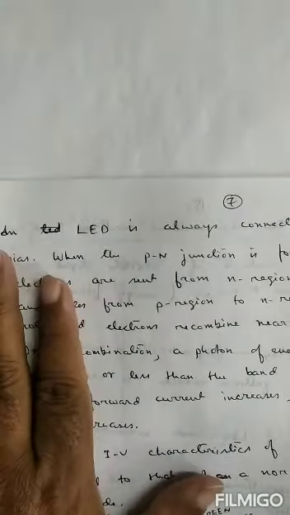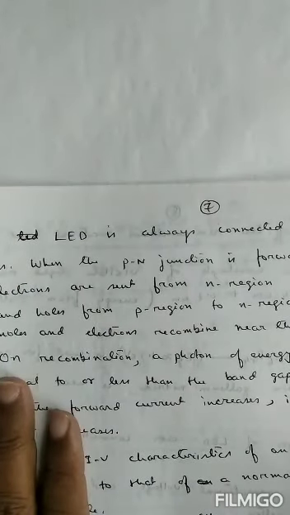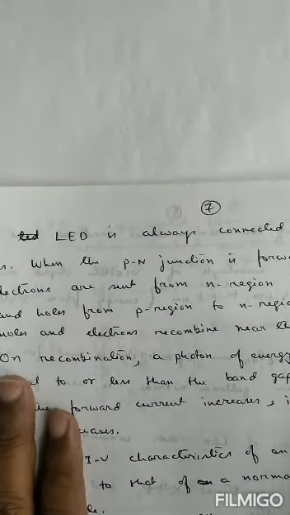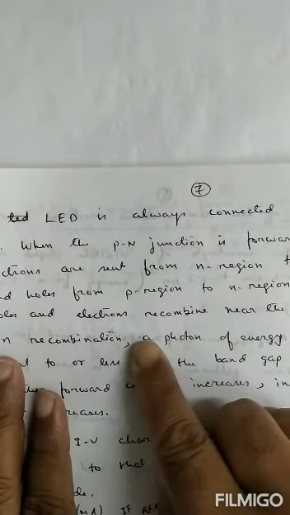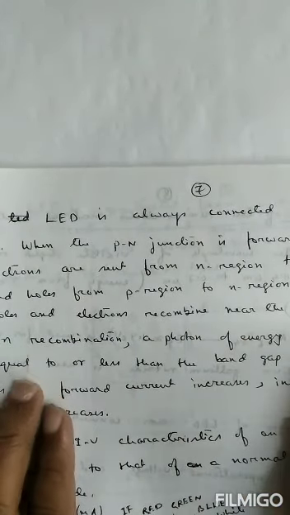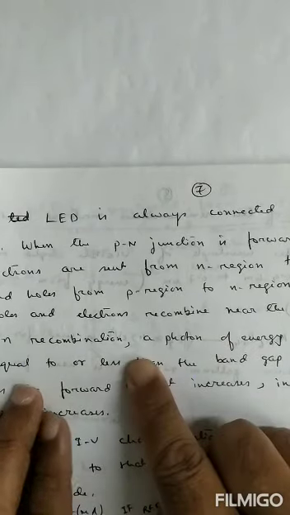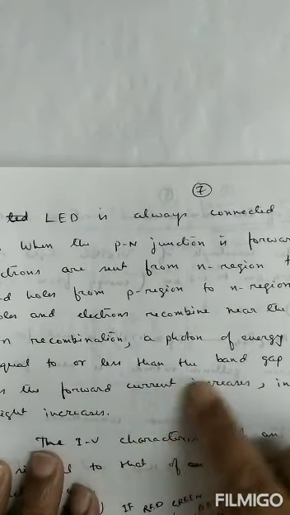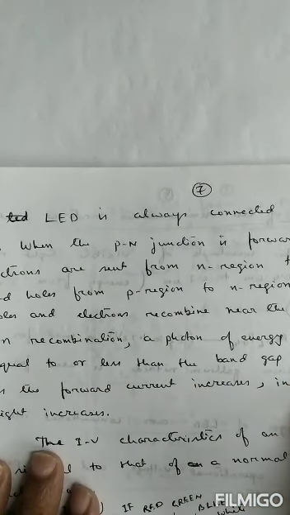And what is the working principle of an LED? When forward current passes through the LED, electrons move from the N side to the P side and holes move from the P side to the N side. These holes and electrons recombine near the junction, and on recombination, a photon of energy h nu equal to or less than the band gap is emitted.